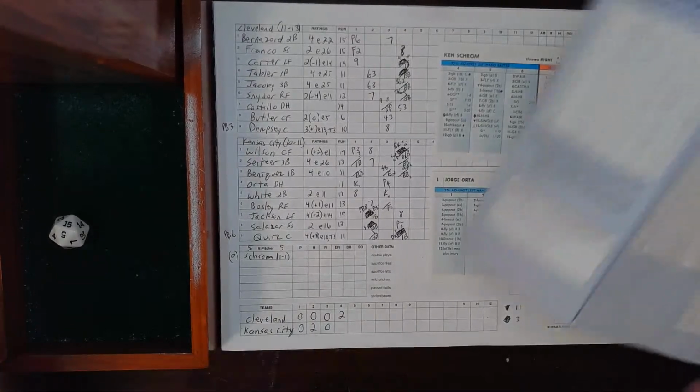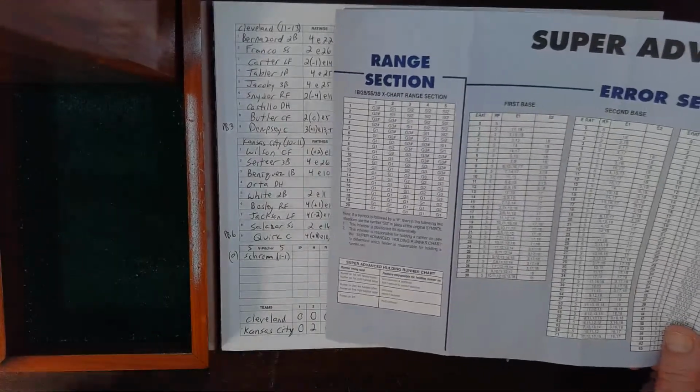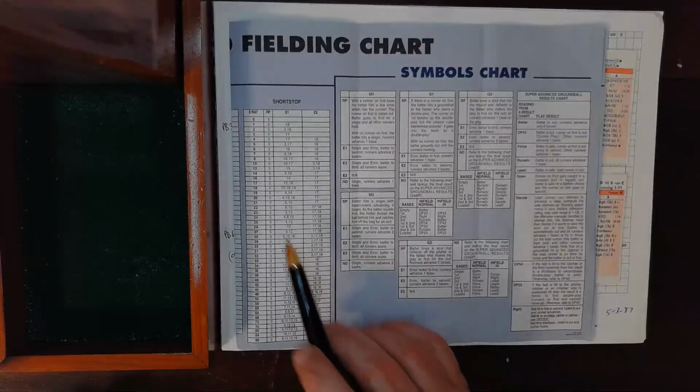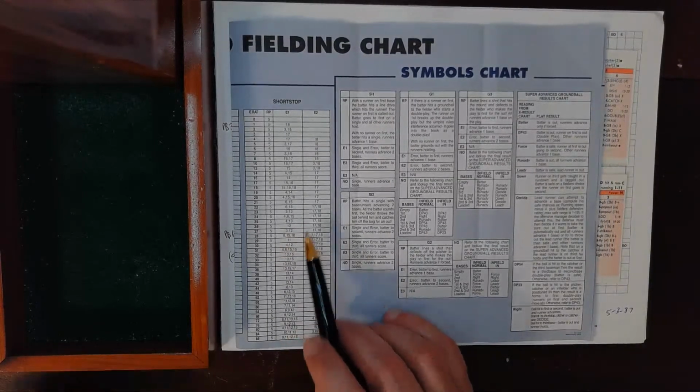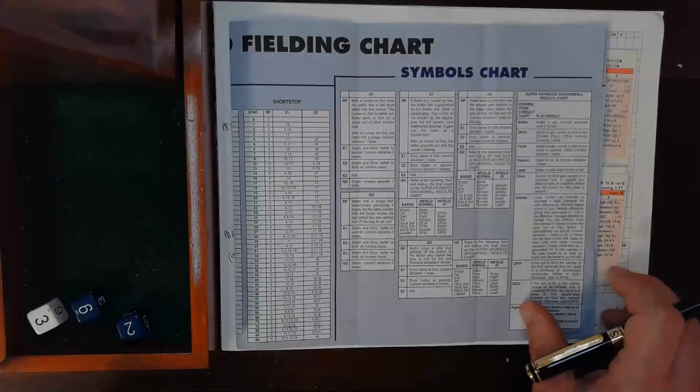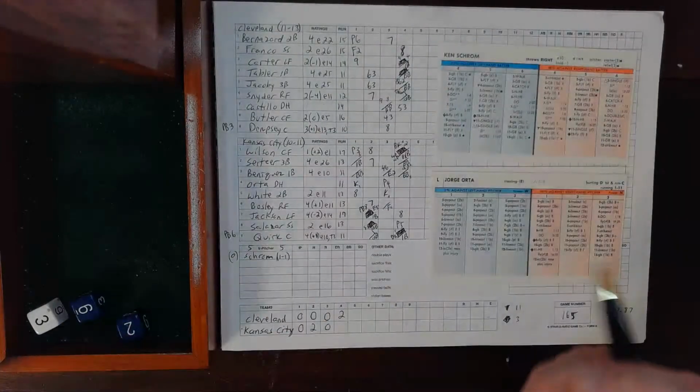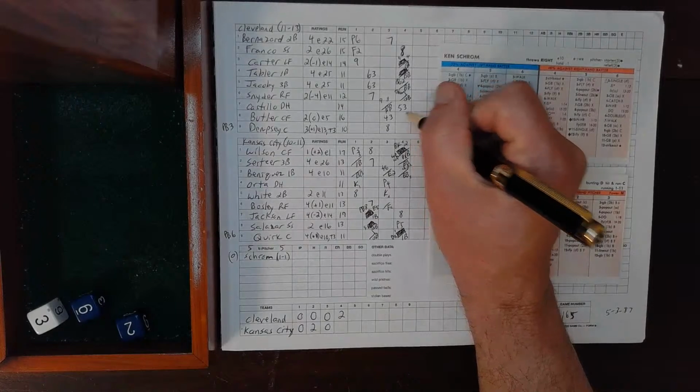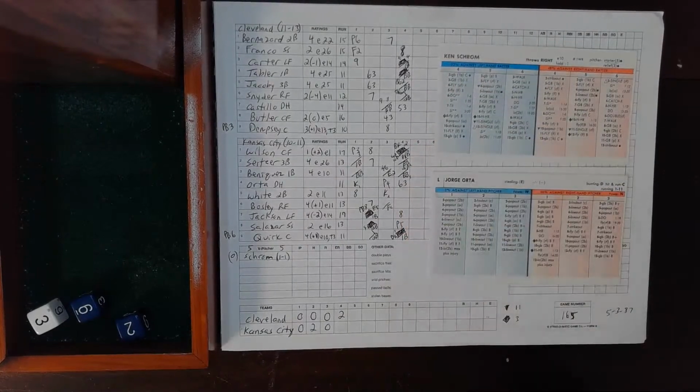Beniquez doesn't run that well. He would not have been held at second, so no worries there. His error rating's an E26 at shortstop, so he's got to avoid 12, 17, and 18. And he barely does with an 11, but it's good enough to make the play. So the inning is finally over as Orta is retired.